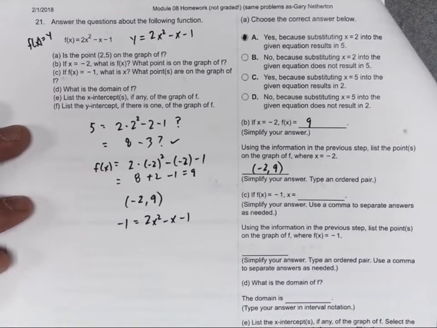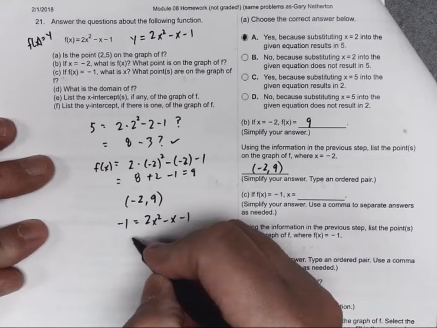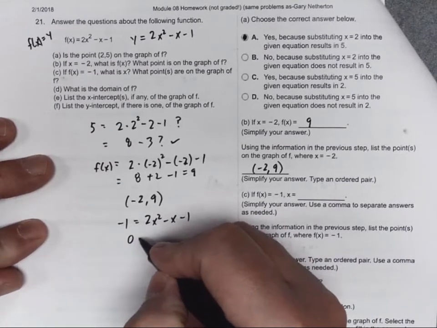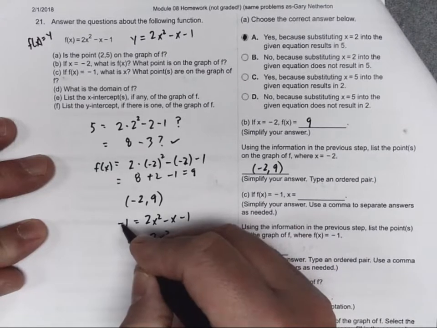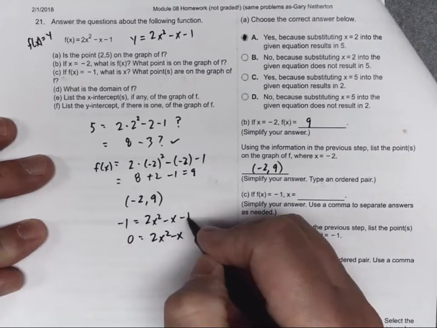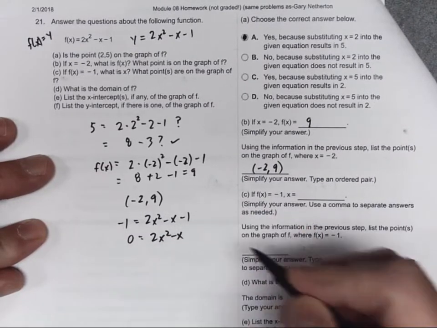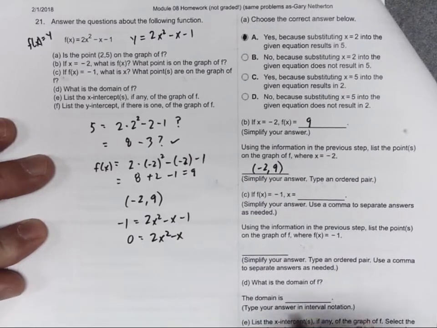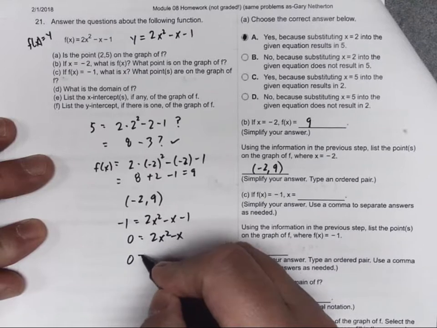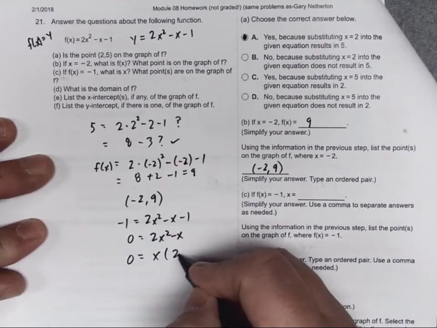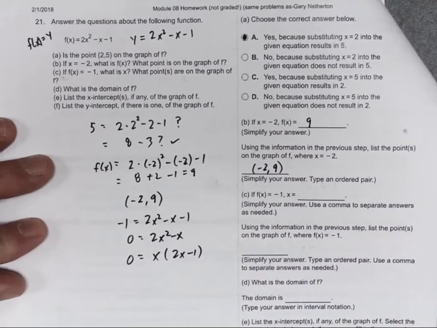The way we solve a quadratic equation is we set one side equal to 0. So I'm going to add 1 to both sides. Now when I add 1, this and the negative 1 cancel out, so I'm left with this. So this is actually pretty easy to factor. That's how we're going to solve this. We're going to factor out the x, and you get 2x minus 1.